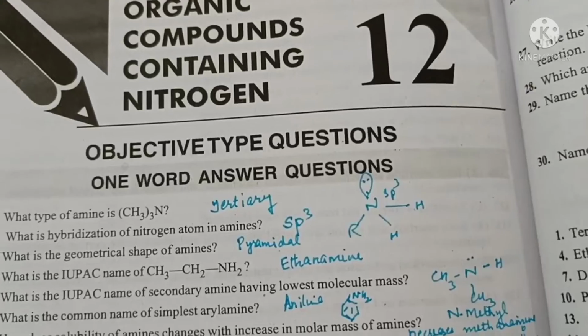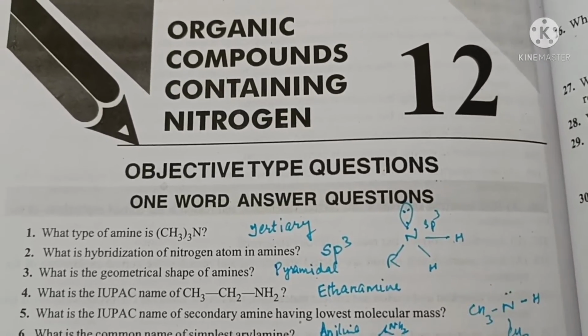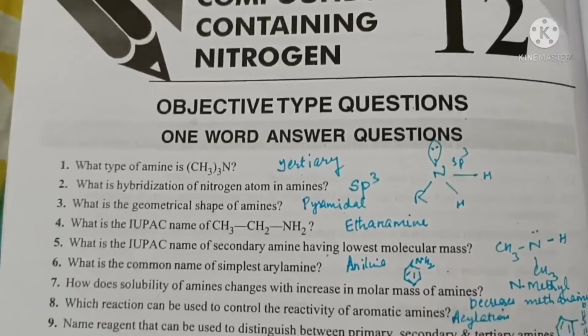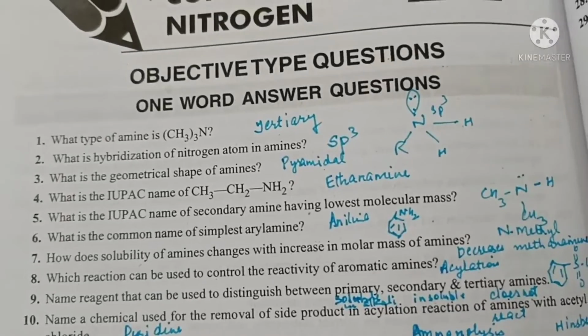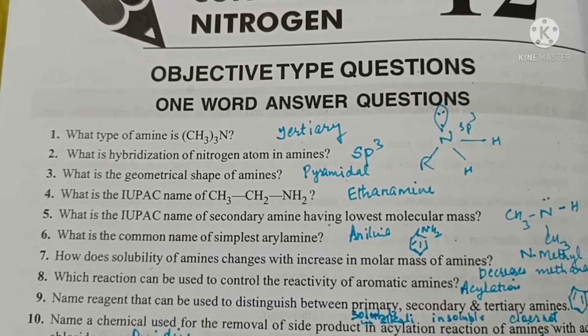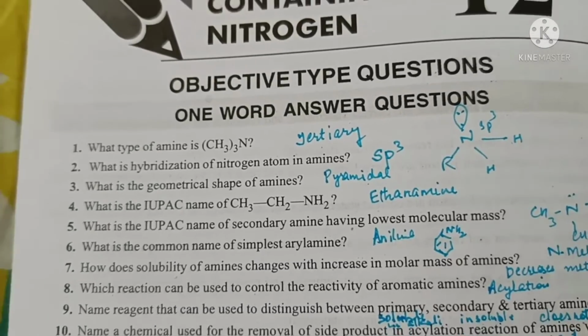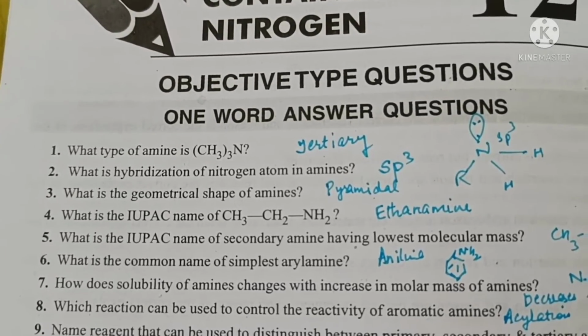Let us do some important objective type questions from the chapter Organic Compounds Containing Nitrogen. So, question number 1 is, what type of amine is trimethyl amine? So, it's a tertiary amine because nitrogen is surrounded by 3 alkyl groups.